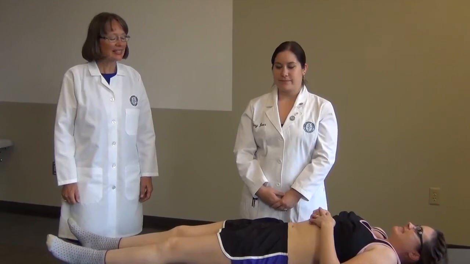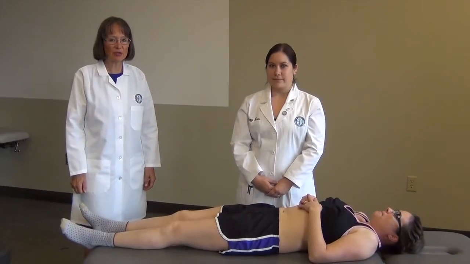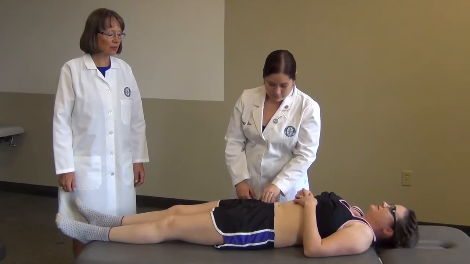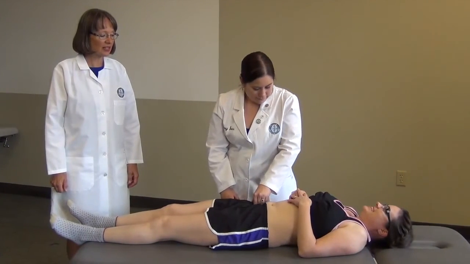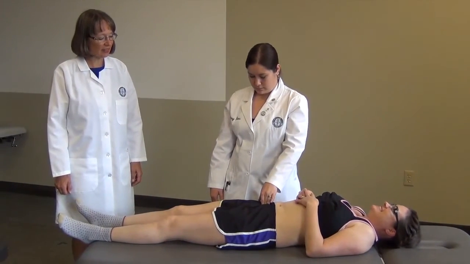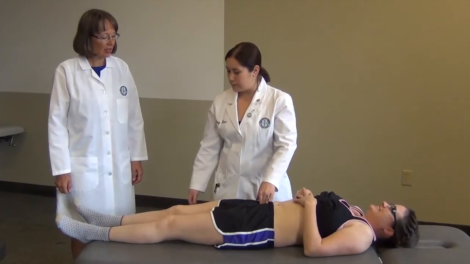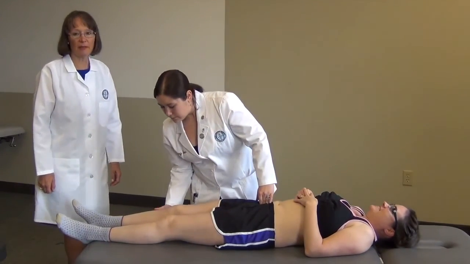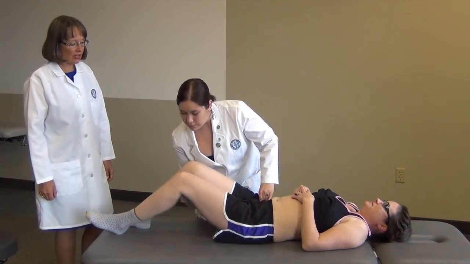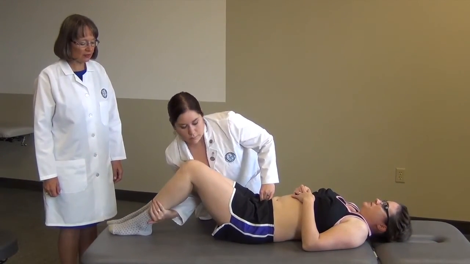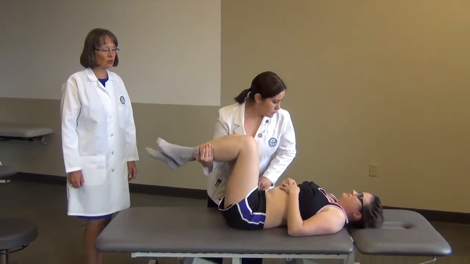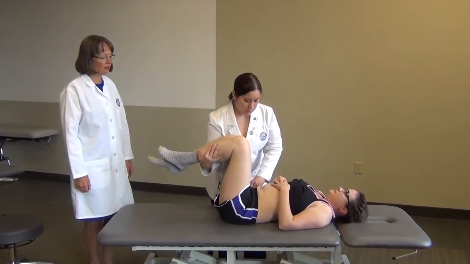Counterstrain. The next technique we'll demonstrate is counterstrain. Counterstrain is a technique designed to improve tension in the tissues. So a patient is checked until they find a tender spot. Often the tender spot is found in the belly of a muscle. And this is demonstrating an abdominal tender point. Then the patient is positioned by folding the tissue over the tender point.